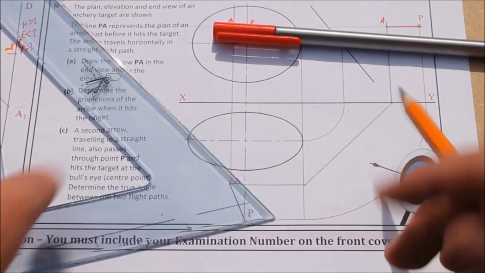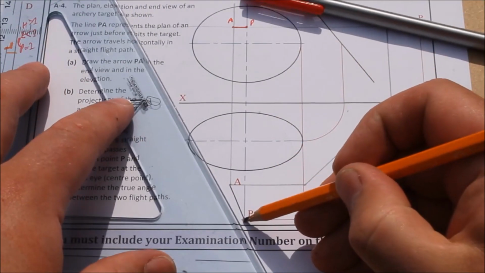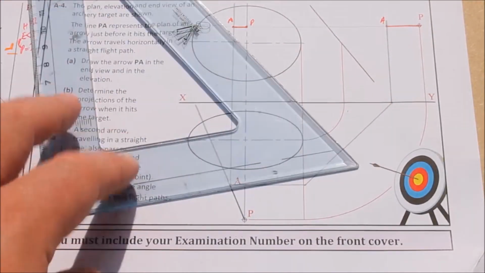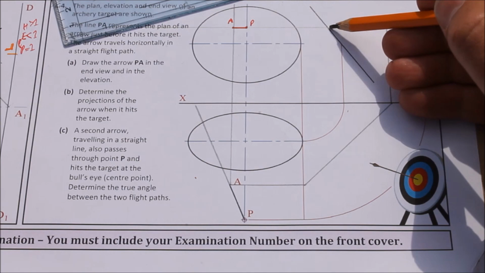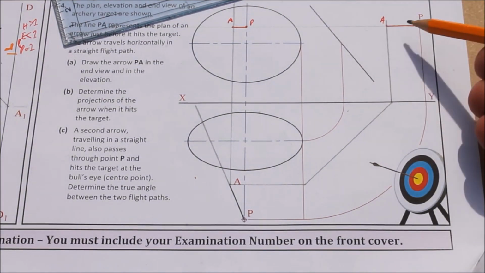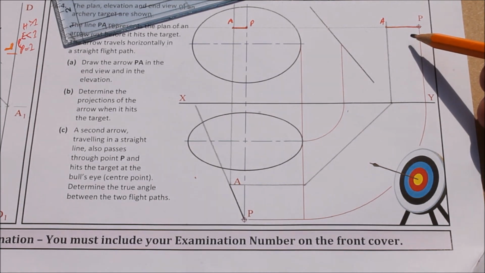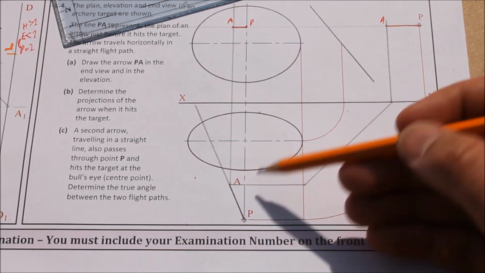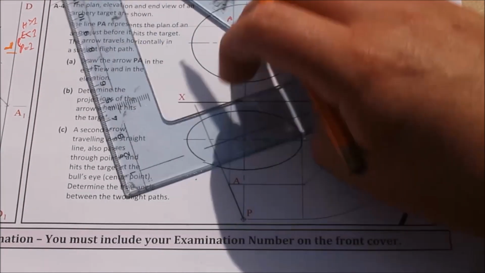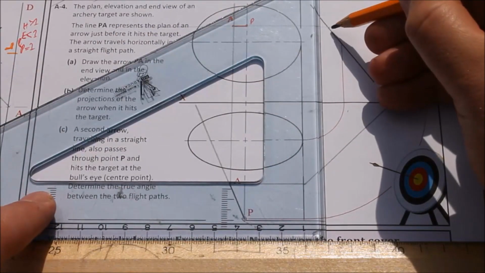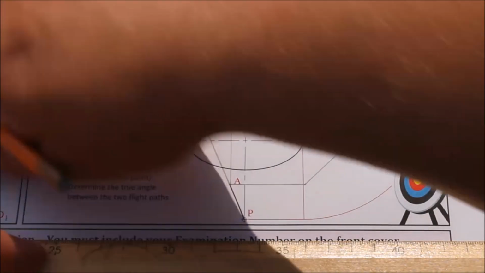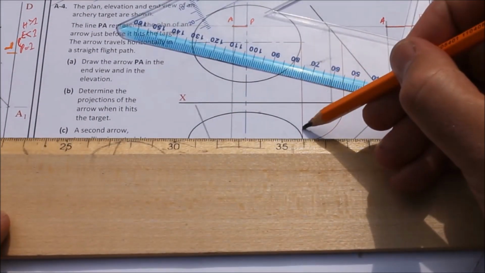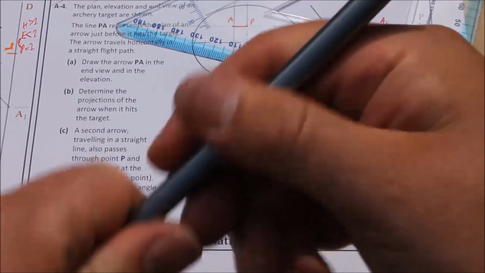So let's extend on our arrow PA. It's already extended on here, so it hits there, A here. Now, this is where it hits the target. And when it comes to the length, we're not just going to mark in that length again. It doesn't seem right. So the only view where it's a true length is the plan. So now that I know where it's hit the target, project that down to your plan. That now is point A.